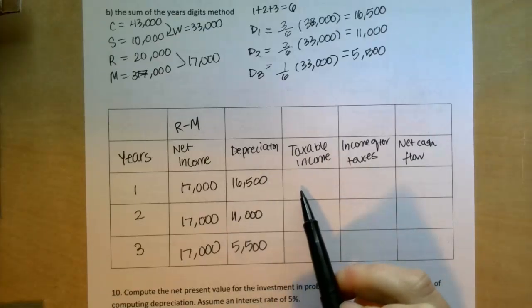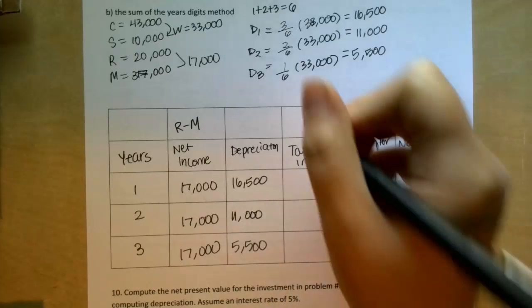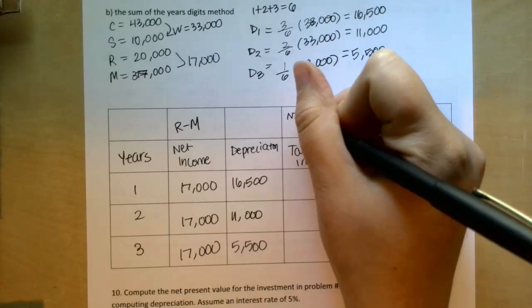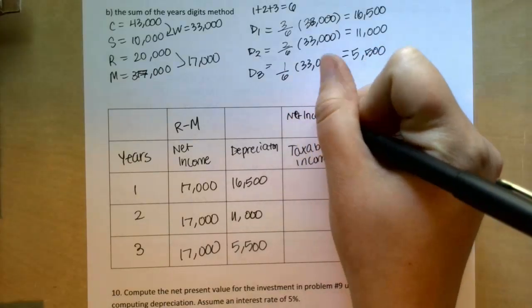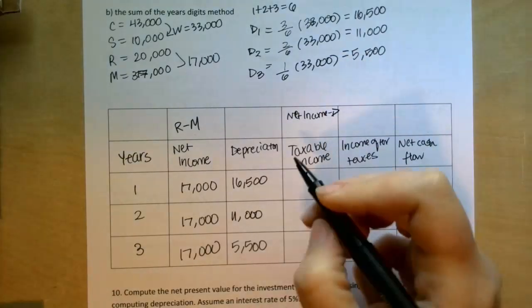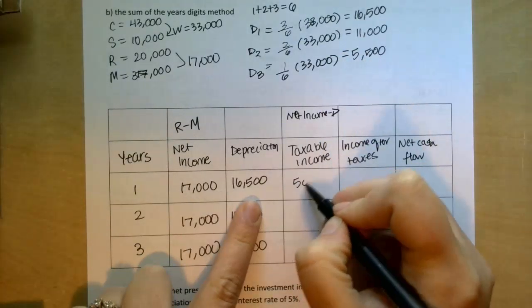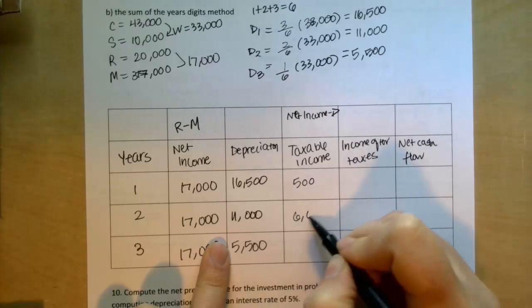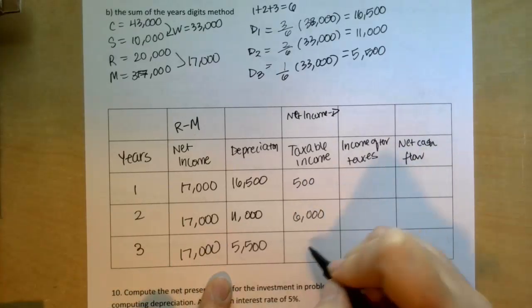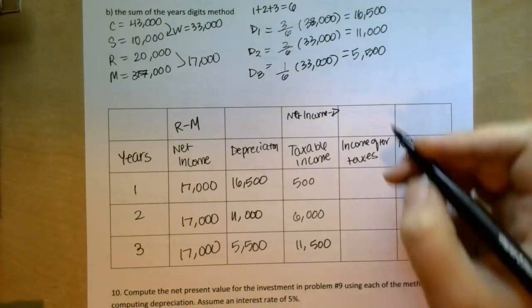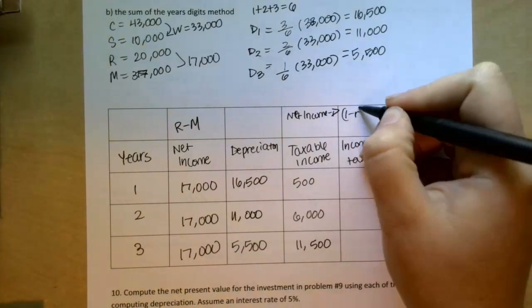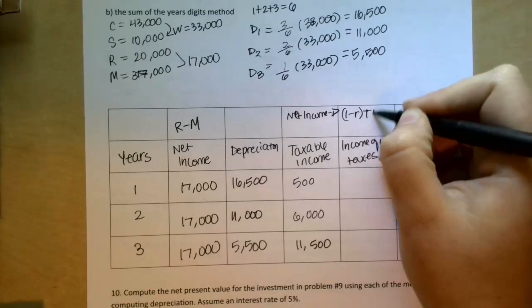Okay, taxable income, remember, is the net income minus your depreciation. So here it's just 500, here it's 6,000, and then here it's going to be 11,500. And then our income after taxes, again, that's going to be 1 minus R times your taxable income.